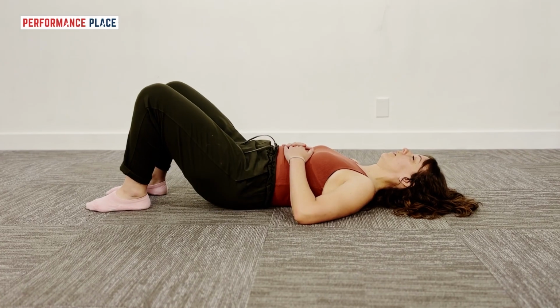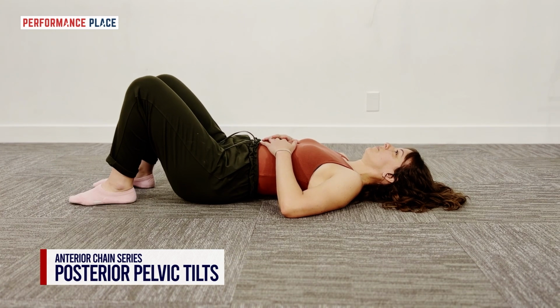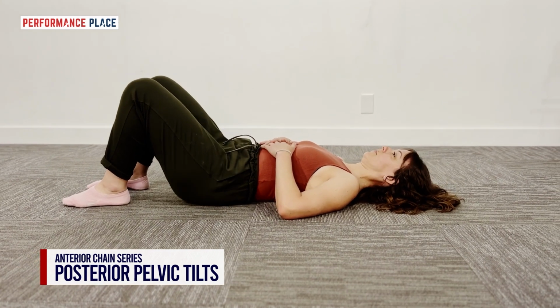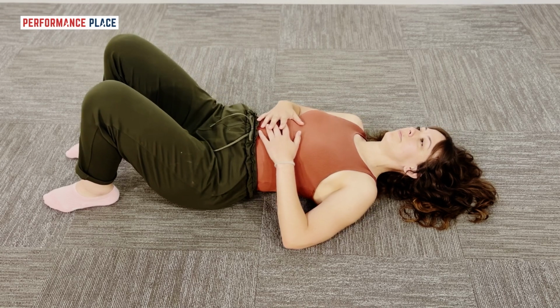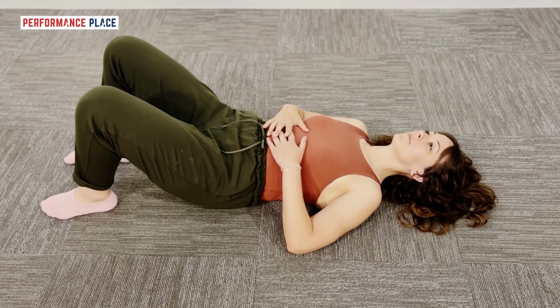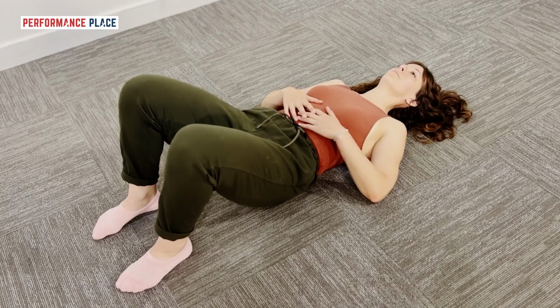For the anterior chain muscles, we have the hip flexors, the abs, the adductors, and a little bit of the quads as well. To teach better pelvic position, I normally start people with a posterior pelvic tilt while they're face up like so. This helps them find a posterior tilt because, as I mentioned before, an anterior tilt in excess is what creates a lot of the impingement mechanically as well. Finding a posterior tilt before you go into harder exercises is important. Just smash your back into the floor repetitively to find that pattern.